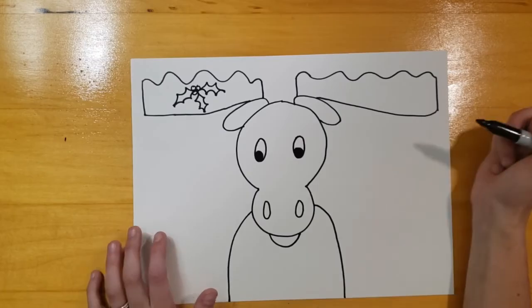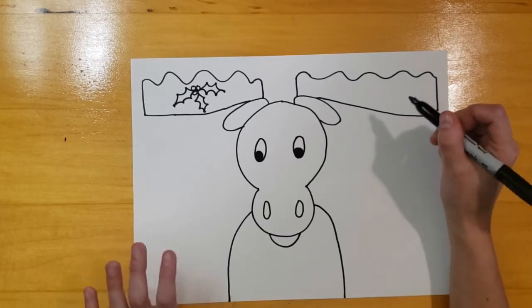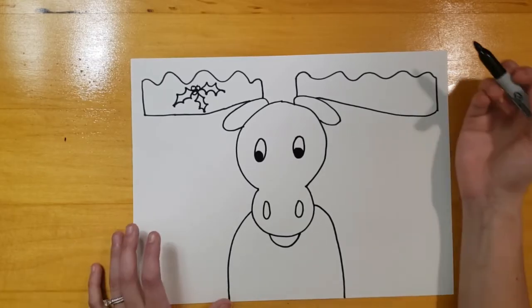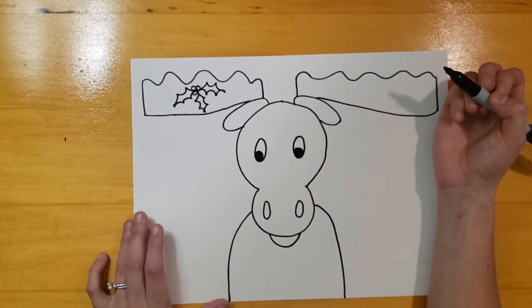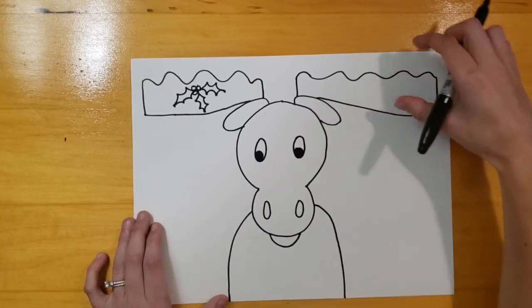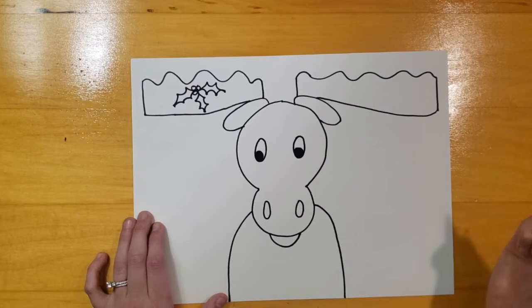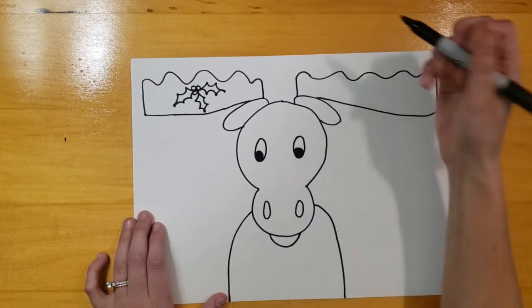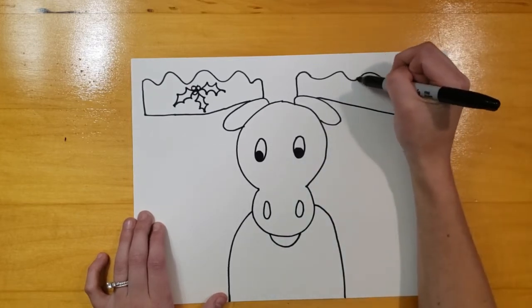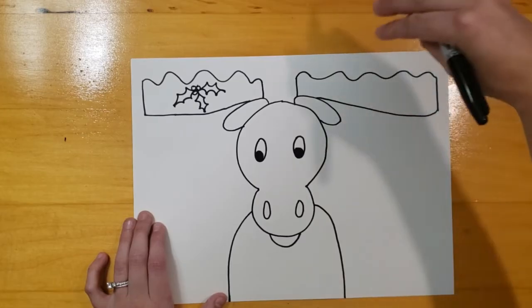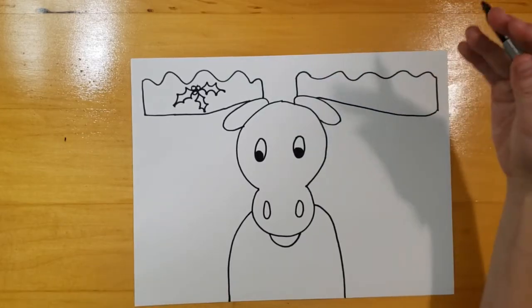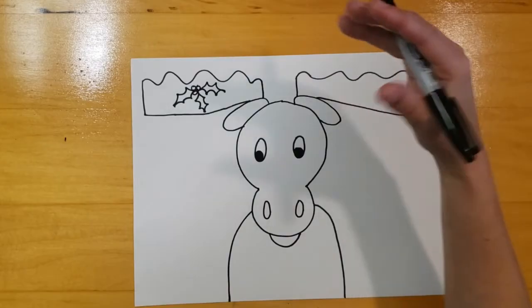Other things you can add to your moose are, let's say we want to do hanging ornaments. Now I'm going to show you a little trick to make it look like the ornament was actually slipped on to the moose's antler. You're going to find a spot on your moose's antler where it dips down. This is where the ornament will naturally lay.